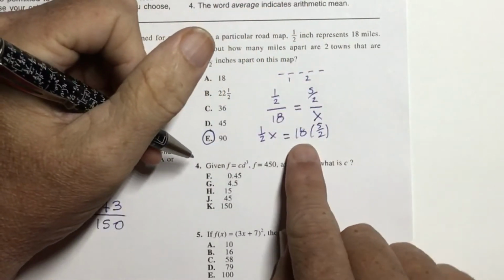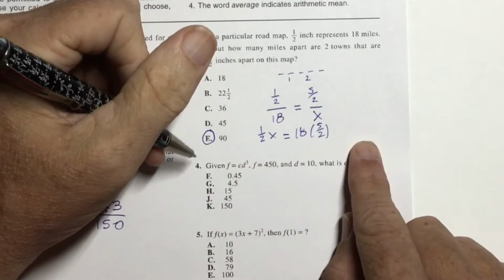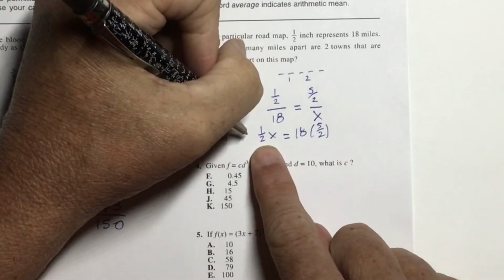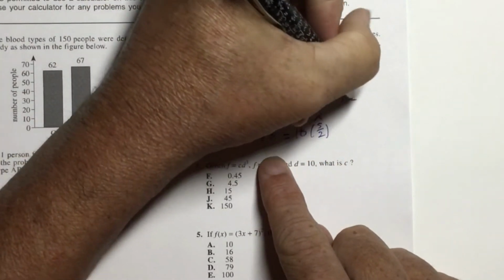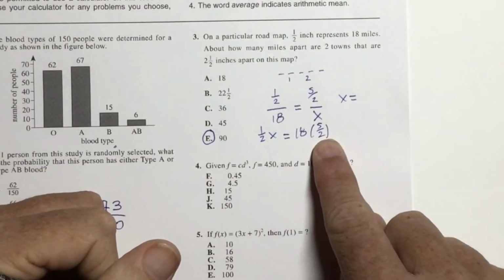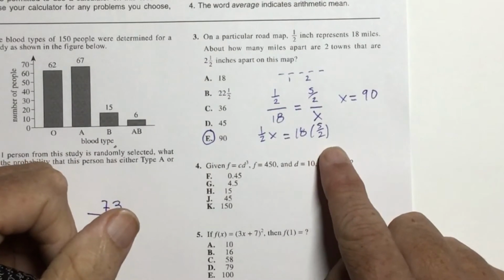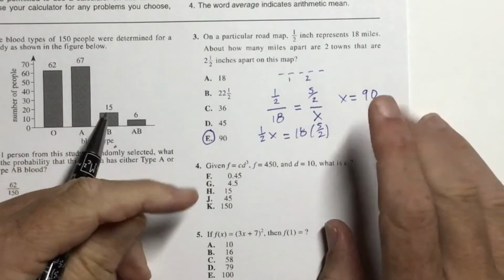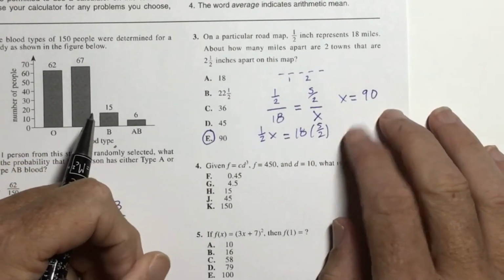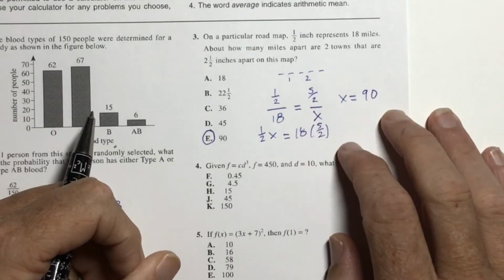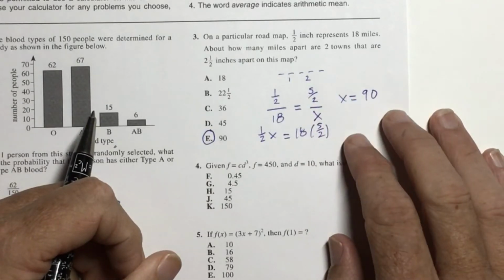Multiply everything by 2. So that means this just becomes x, and this just becomes 5. 18 times 5 is 90. You could, of course, also do that on the calculator. I'm a big fan of mental math, and working with fractions is an important skill. So there you go. All right.